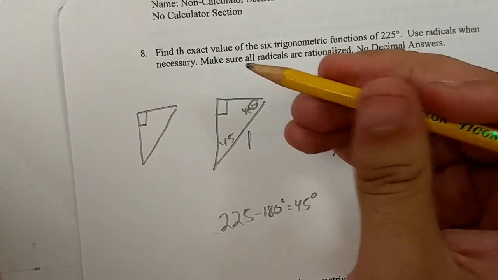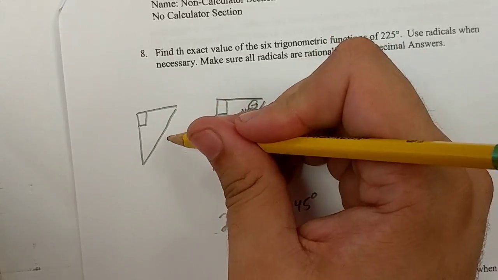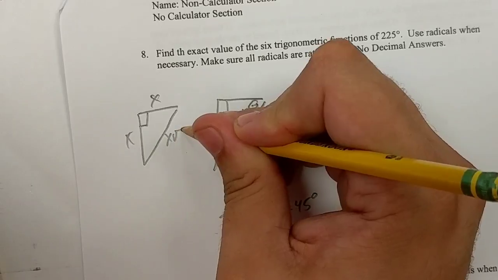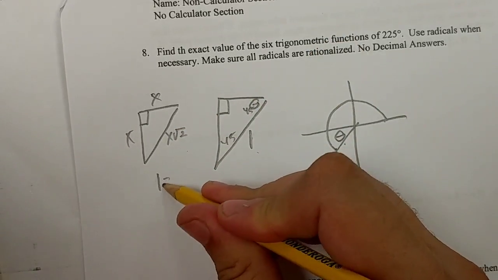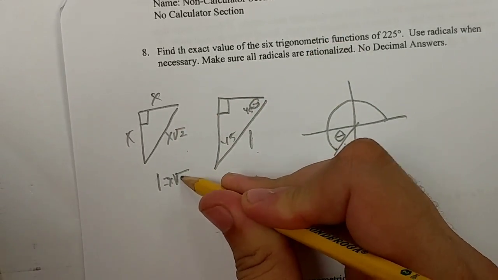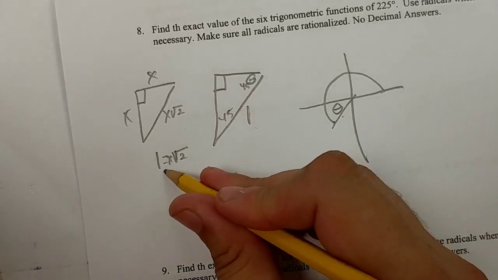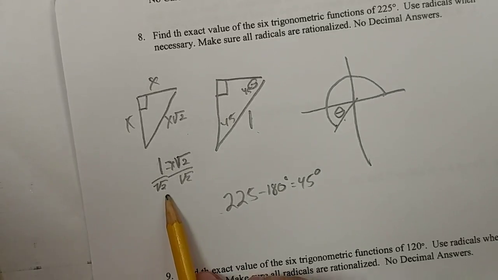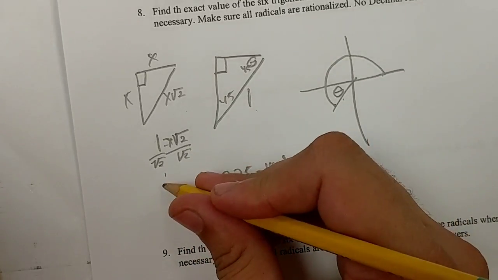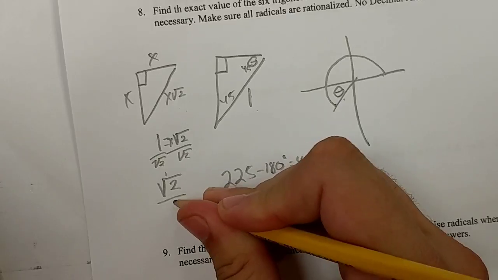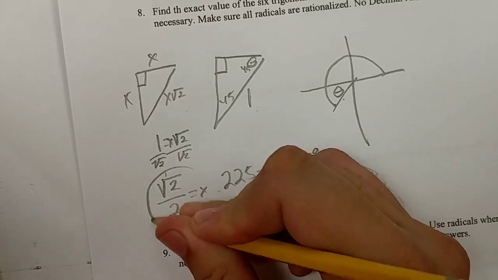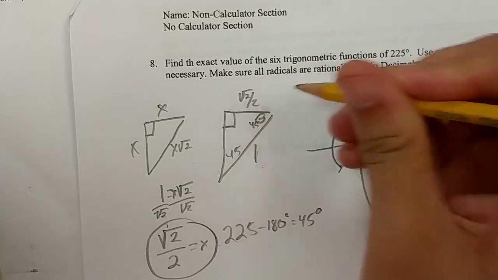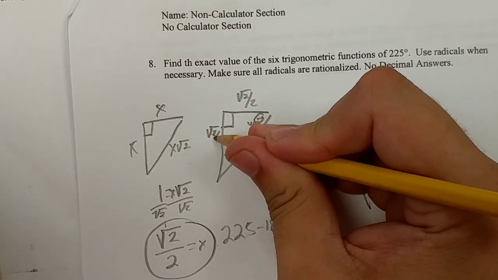Our 45-45-90 triangle is x, x, x root 2. So if 1 equals x root 2, I have to divide by root 2 on both sides. But I can't have a root 2 on the bottom, so I have to multiply the top and the bottom by root 2. So your final answer here is x equals root 2 over 2. So if this equals root 2 over 2, and this equals root 2 over 2. Okay?